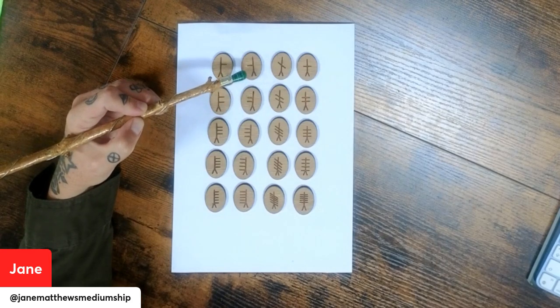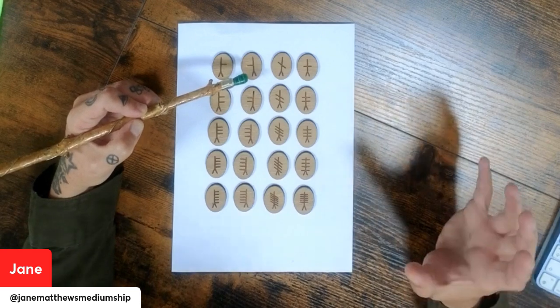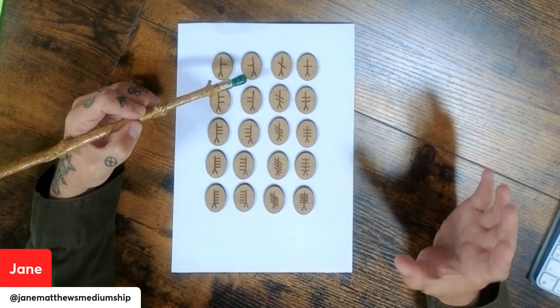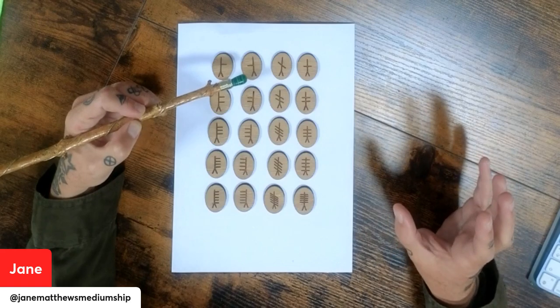Ua. Now, Ua is not positive. It is not a positive fuath. It will bring warnings of negative influences, bad luck, misfortune.